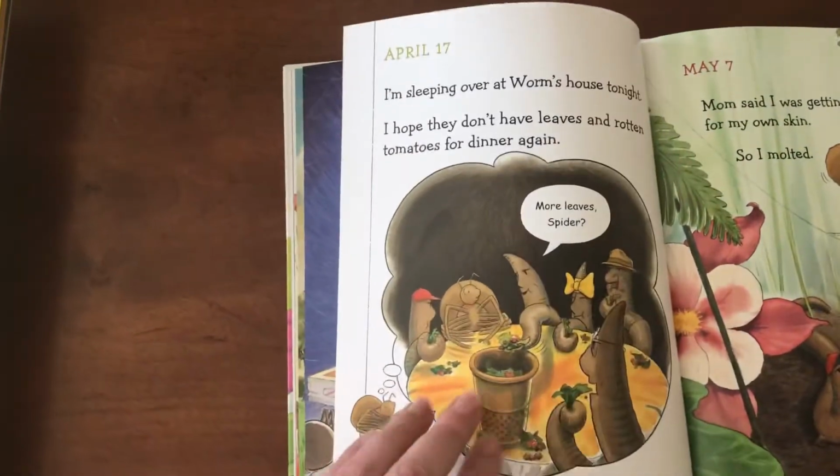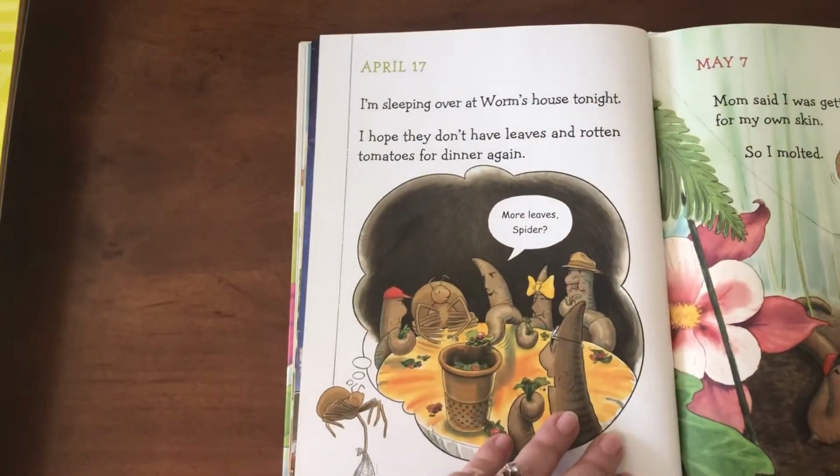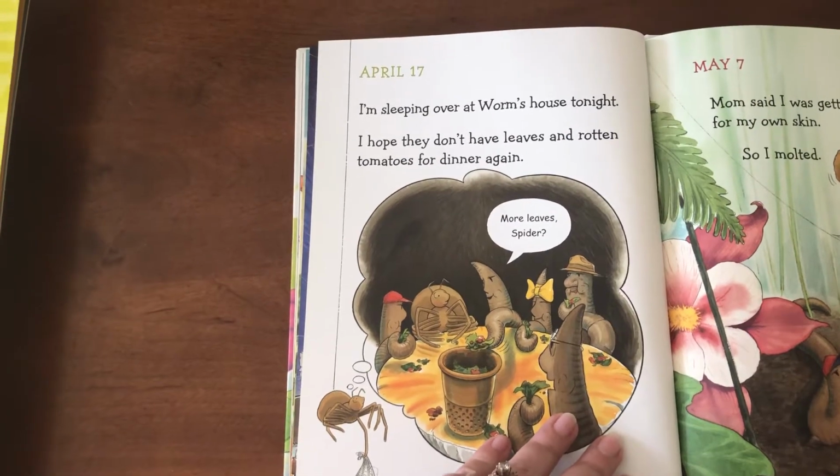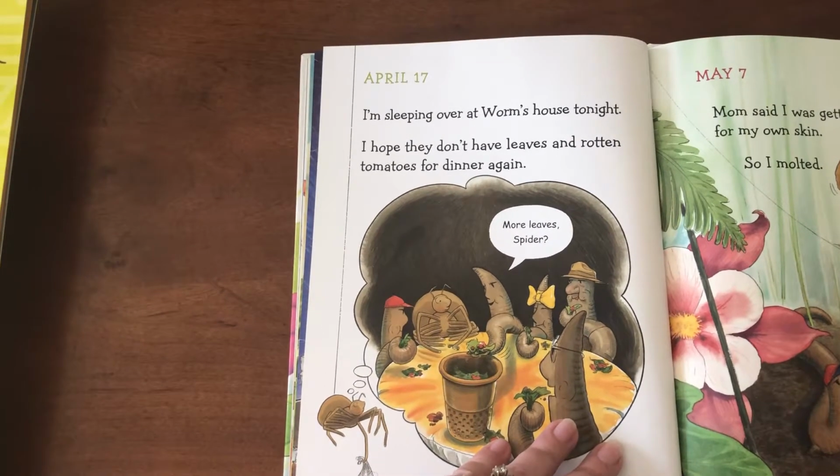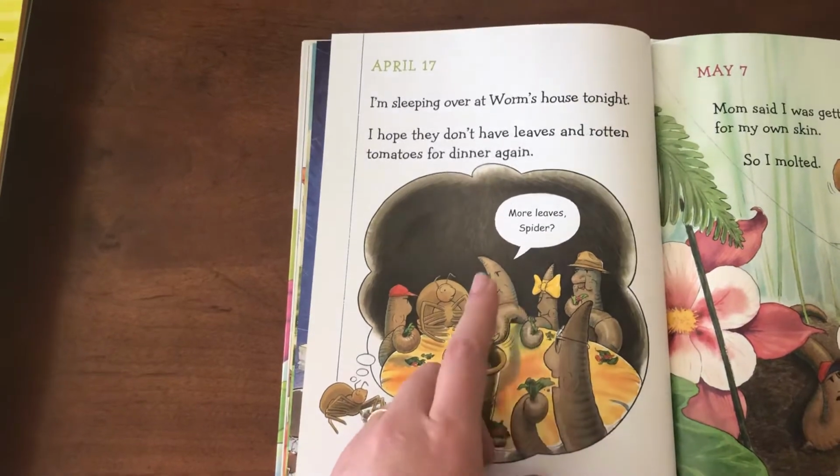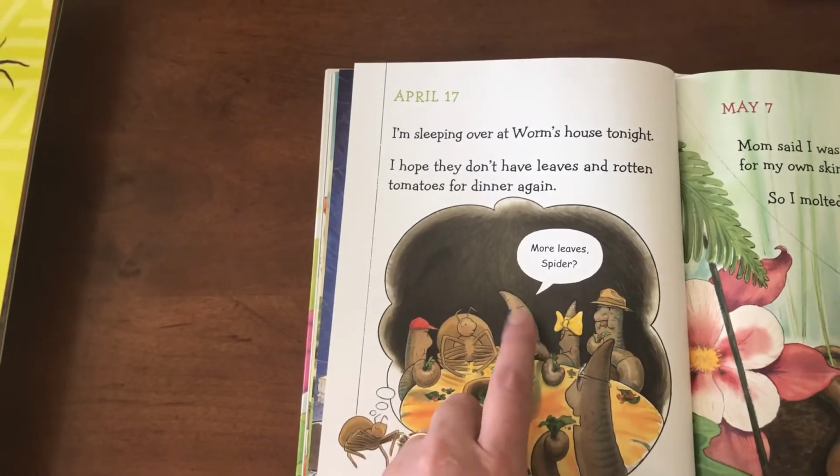April 17th, I'm sleeping over at Worm's house tonight. I hope they don't have leaves and rotten tomatoes for dinner again. More leaves, Spider?